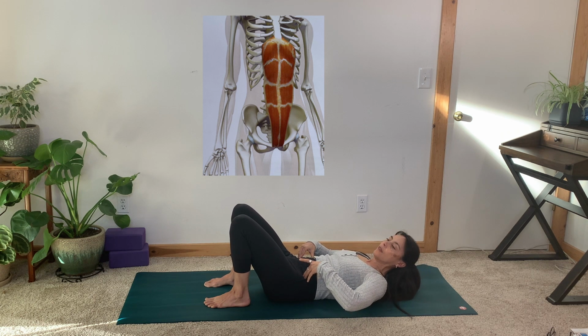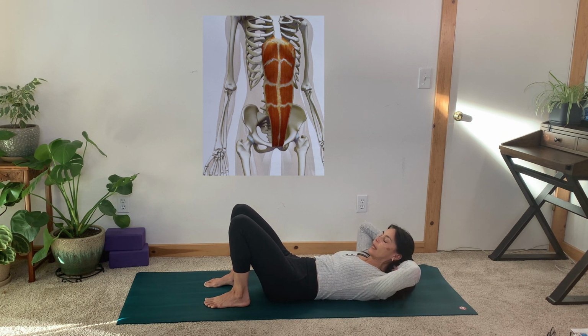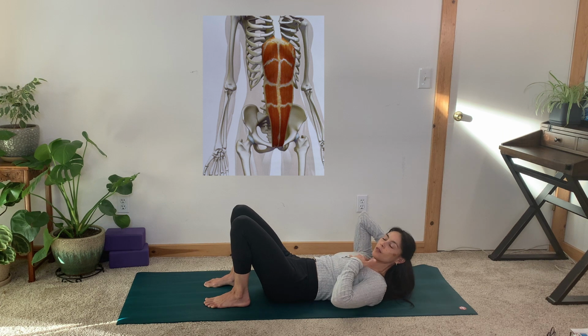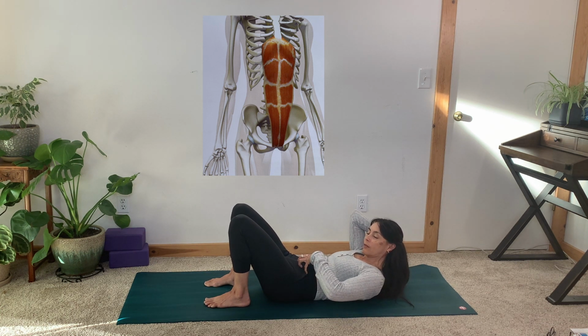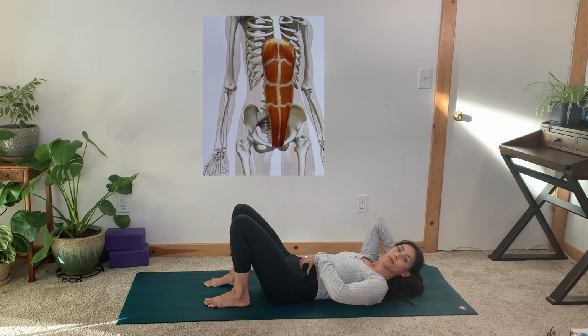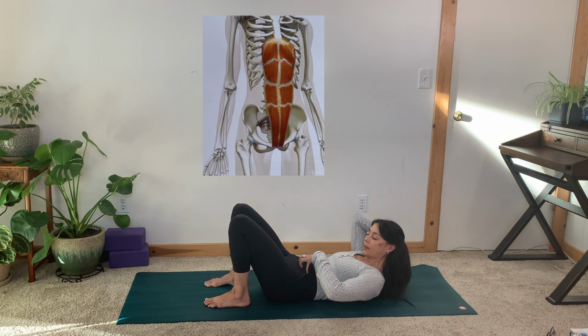So if we just lift the head and the shoulders off the floor, maybe bring the hands behind the head to support the head so that you don't have to use your neck muscles to help you lift. Let the head be heavy in your hand as you lift the chest, and then you draw the low ribs closer towards the top of the pelvis. So here we have that action of flexing the trunk.